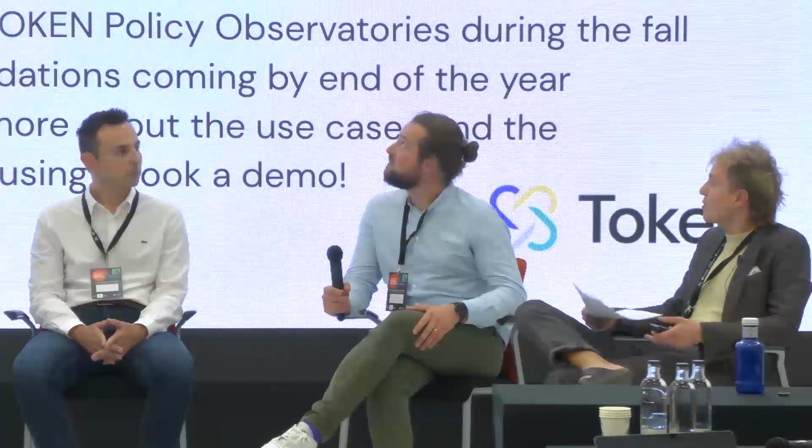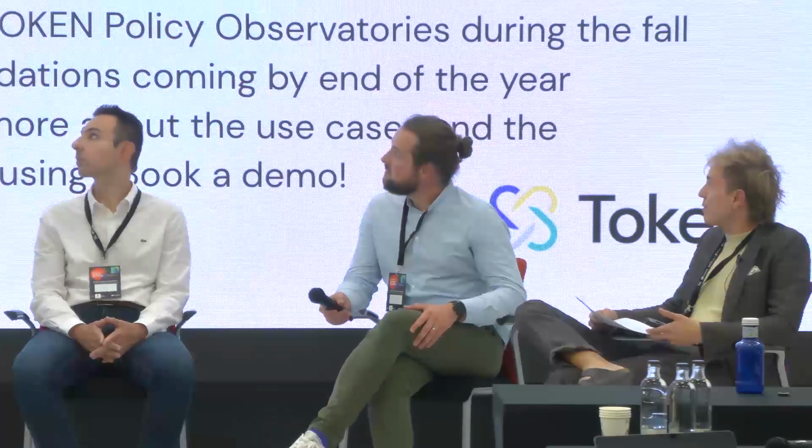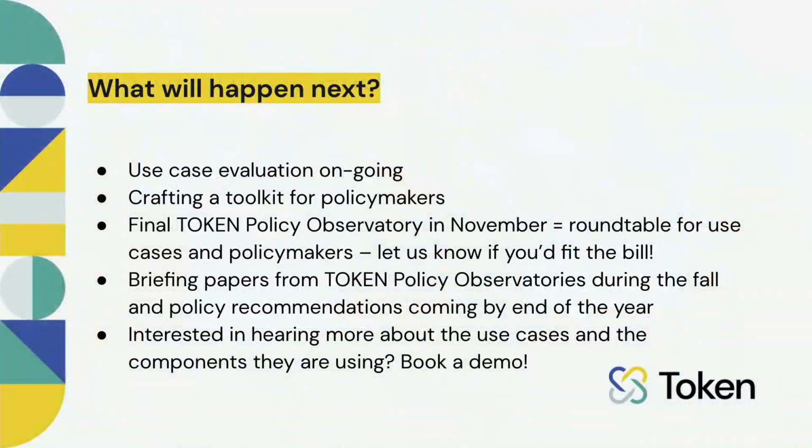Great. I think each one of the token use cases presented is offering demos, and of course we're all here for today and some for tomorrow as well. So grab people's sleeves, and I think Jeroen will also be very glad to talk to you about their experiences in Emmen. In the token project itself, use case evaluation is ongoing. We're also crafting a toolkit for policymakers that will be published before the end of the year. We'll have one more Policy Observatory in November, a round table for use cases and policymakers, an intimate session of sharing different knowledge and experiences. Then we will be publishing briefing papers on these as well, so look out for those.